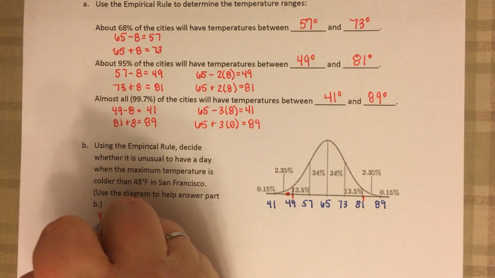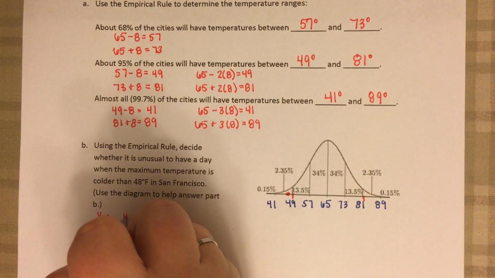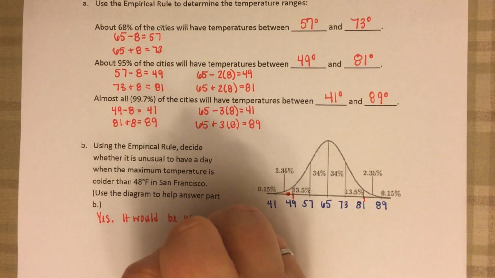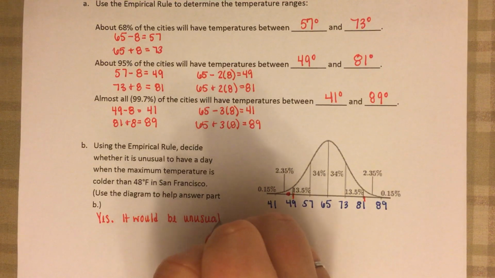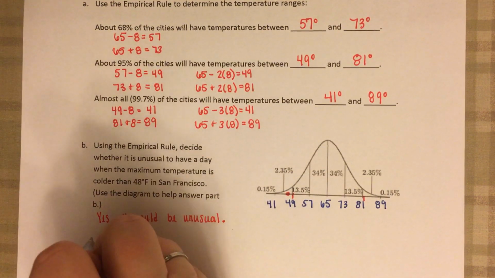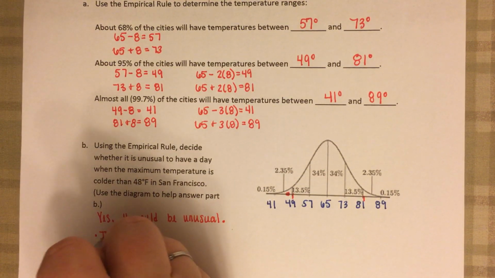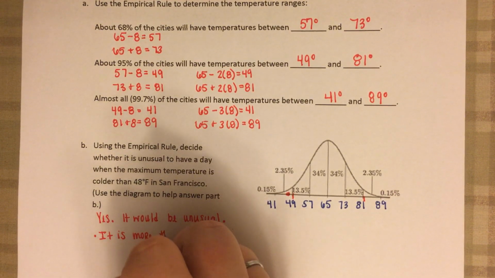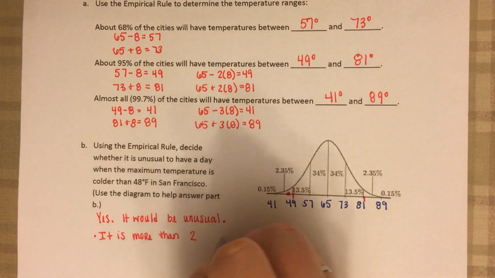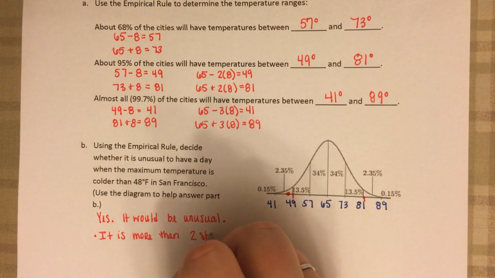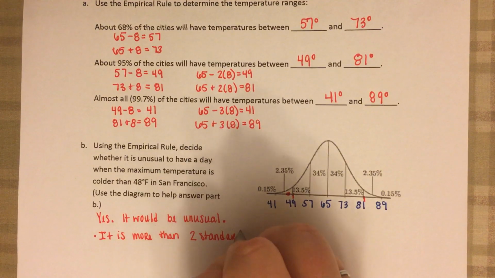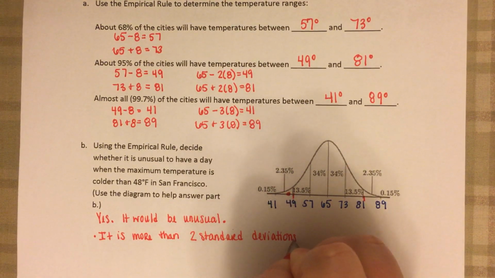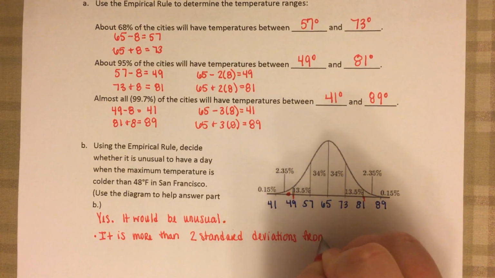So we are going to say yes, it would be unusual, because it is more than 2 standard deviations from the mean.